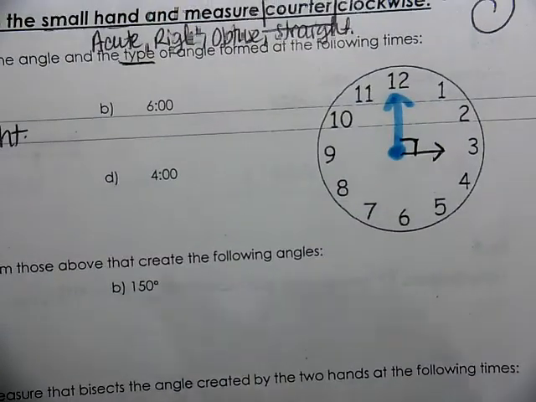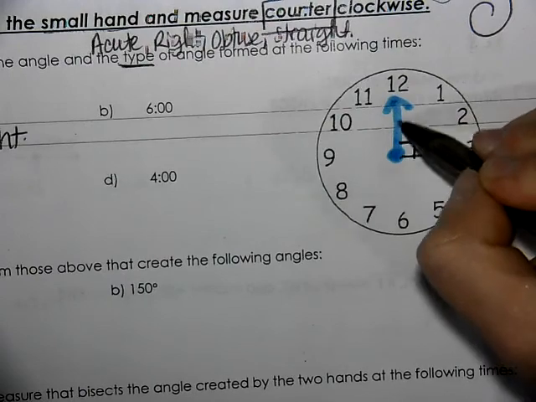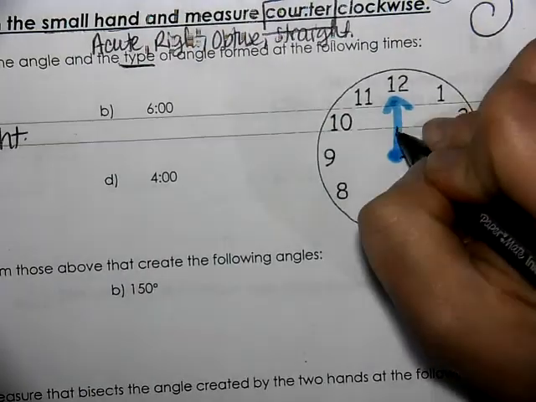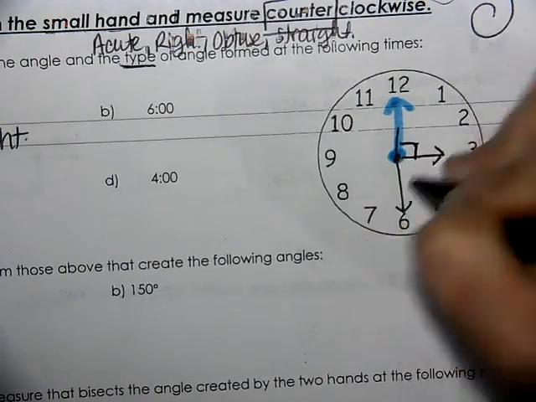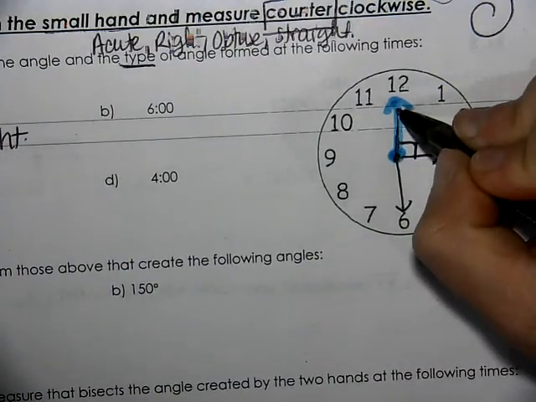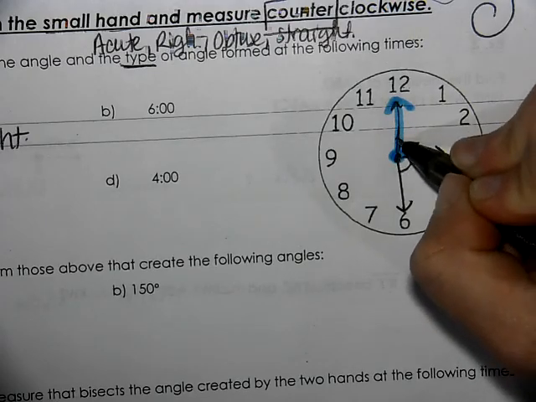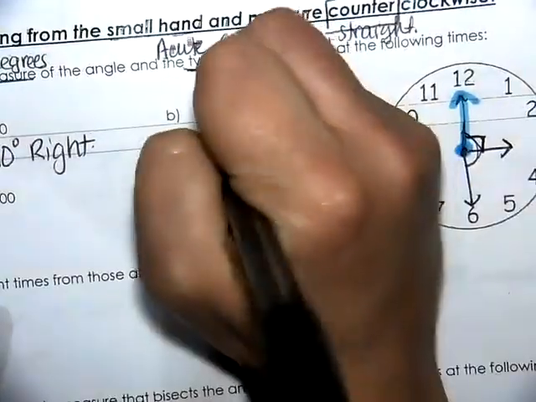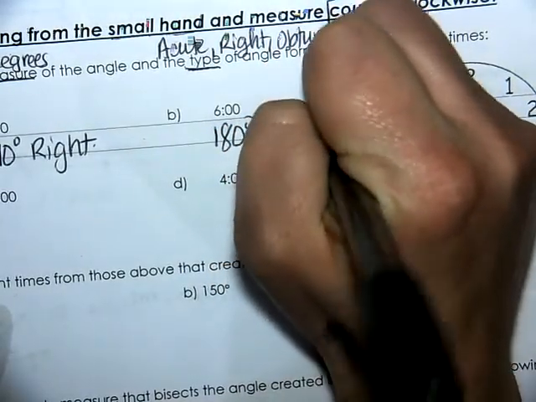Let's go ahead and look at 6 o'clock. So 6 o'clock means that we have our clock hand pointing up at 12, and then we have it going down here at 6. So going from 12 all the way to 6, that big angle right here is a straight angle, and we would call that 180 degrees. This is a straight angle.